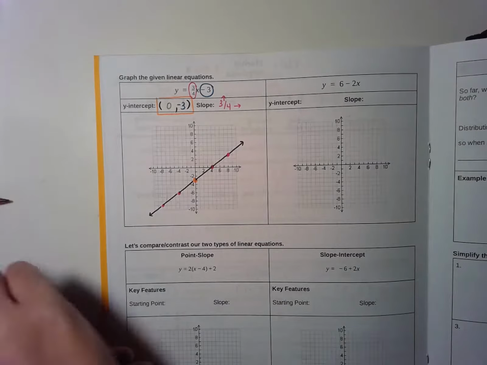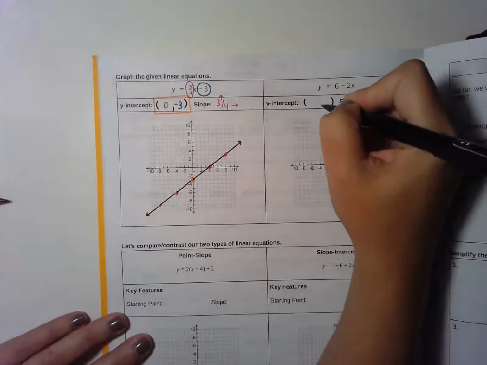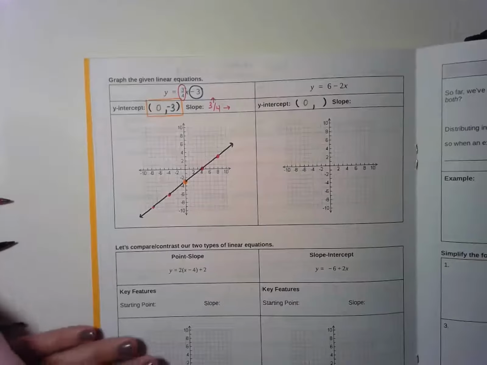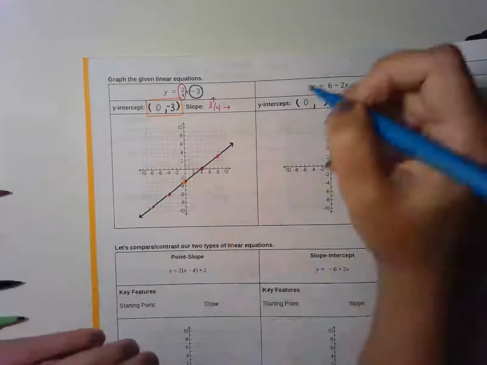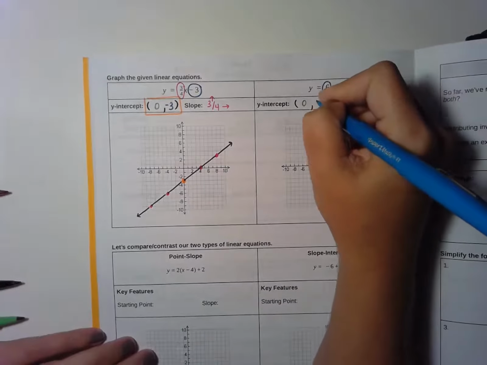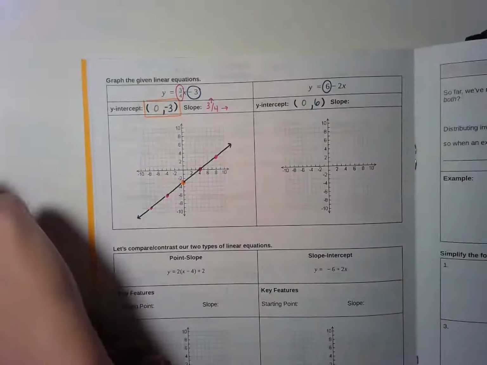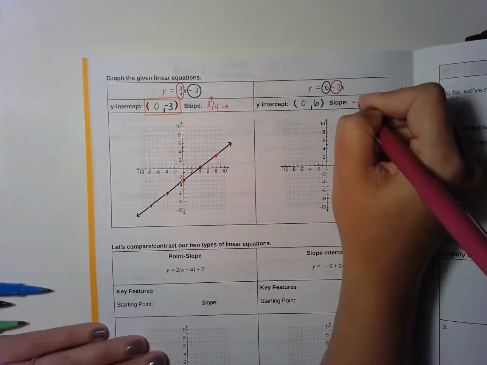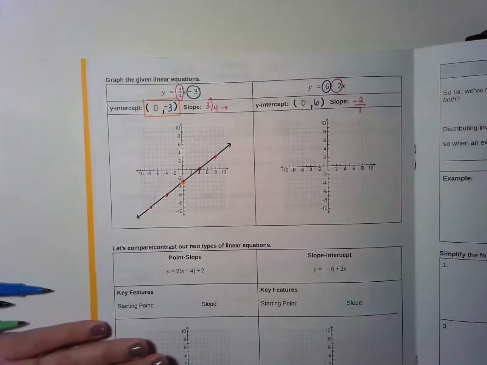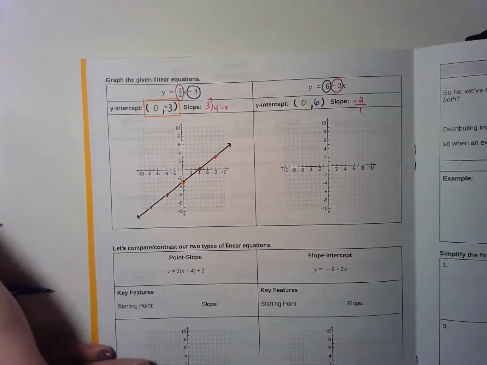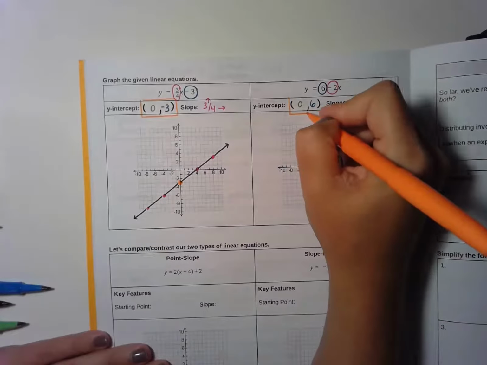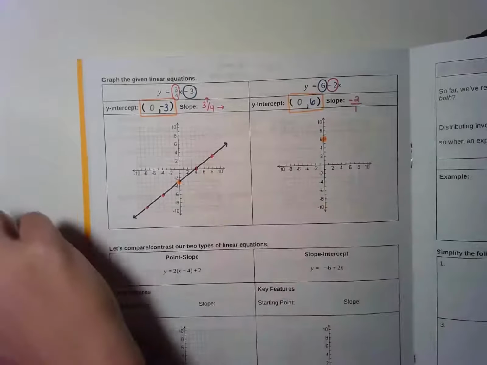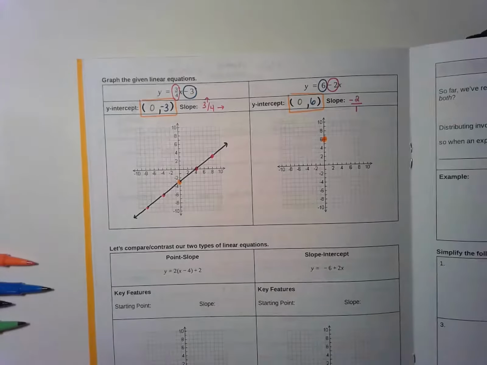Now in the next equation, my y-intercept would be the point 0, 6. And again, I know that it's 0 because there's no parentheses by the x, so the starting x must have been 0. And the slope would be -2. I'm going to write this as -2/1 to make it easier for me to graph. Now I'm going to graph my 0, 6 first. So 0, 6 would be right here. It's on the y-axis because it's a y-intercept.